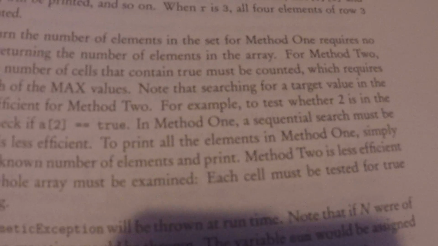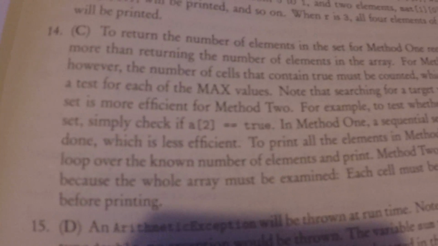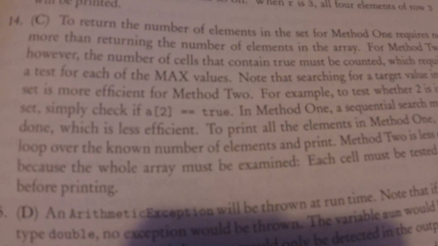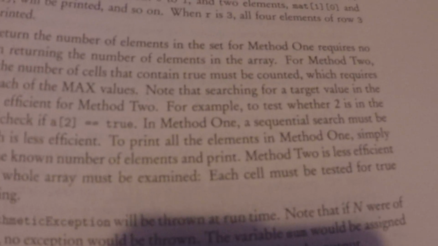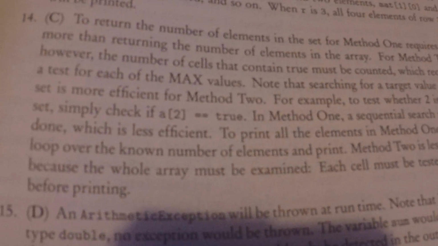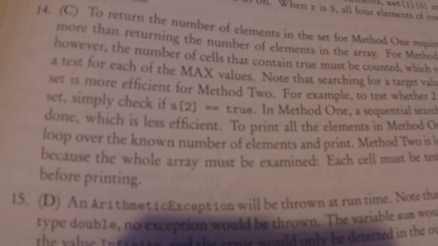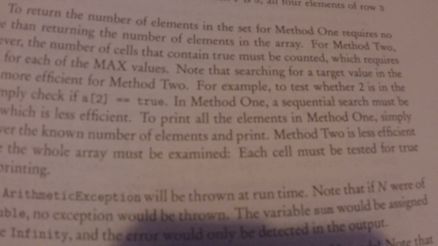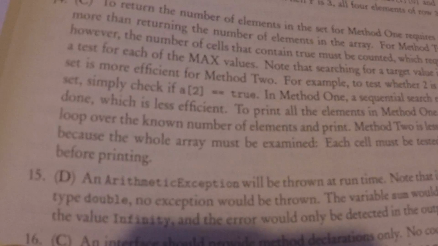Note that searching for a target value in the set is more efficient for method 2. For example, to test whether 2 is in the set, simply check if A of 2 equals true. In method 1, a sequential search must be done, which is less efficient.